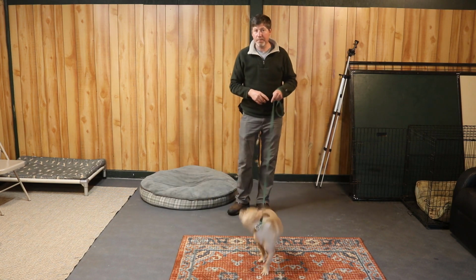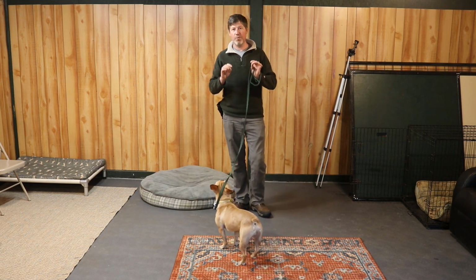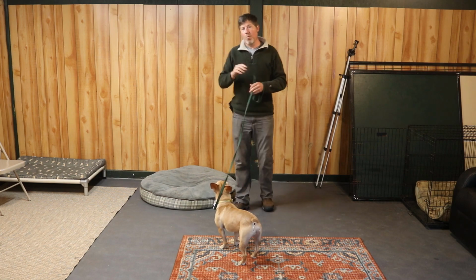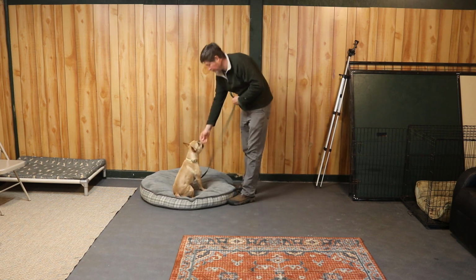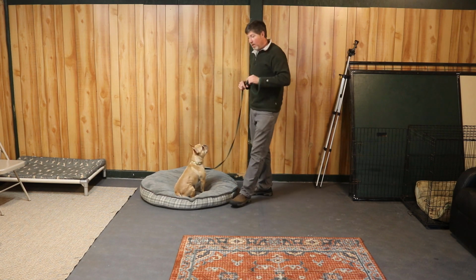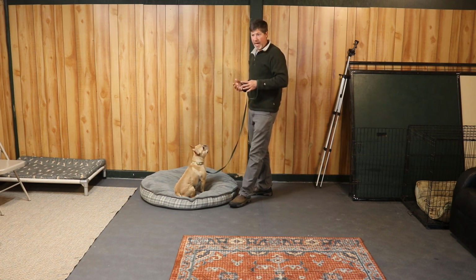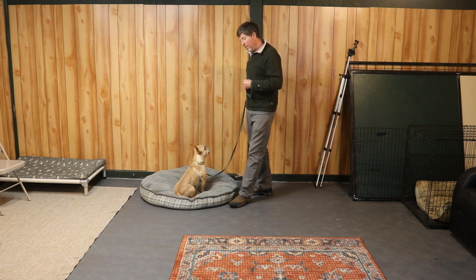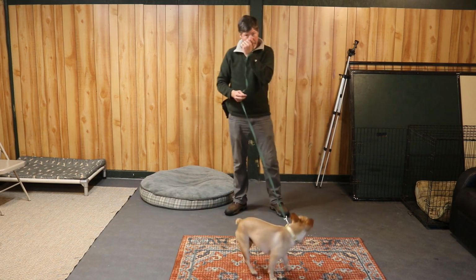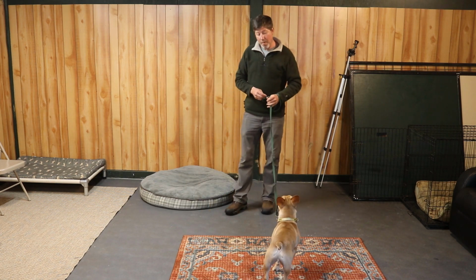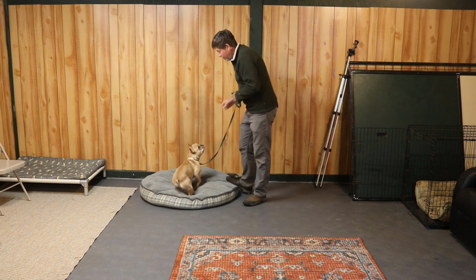Okay, and release. Okay, so we are going to start off making it really nice and easy for the dog. Place. Good. Stay. So what we are doing now is we are working on what we would call duration of the stay, meaning increasing the length of time the dog can stay on the dog bed for, and we increase the amount of time in between the food rewards. Good. Okay. All right. Always use your release cue. Place. So that's duration. Good.